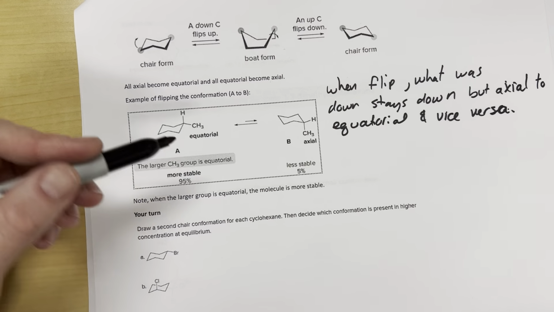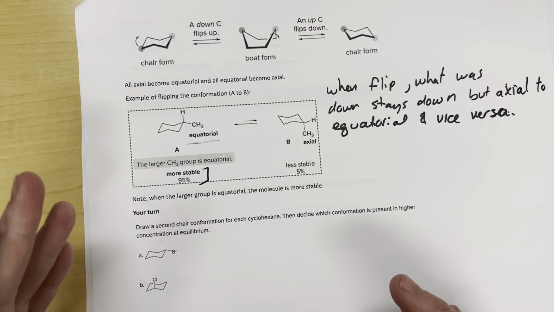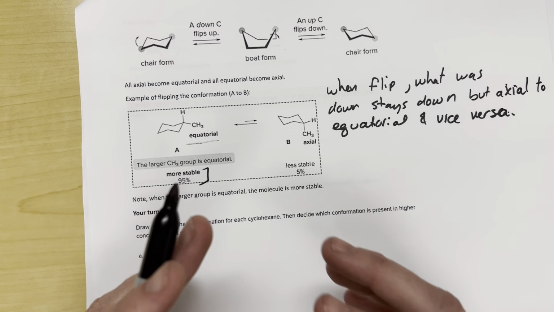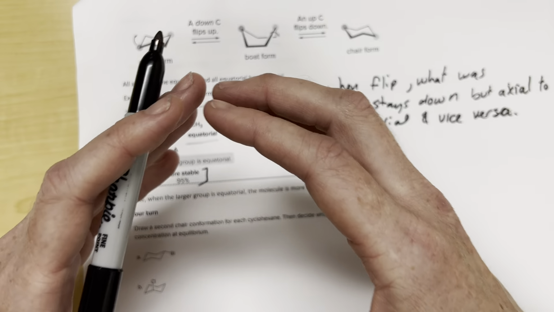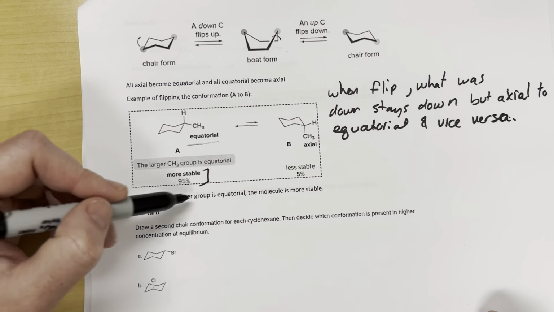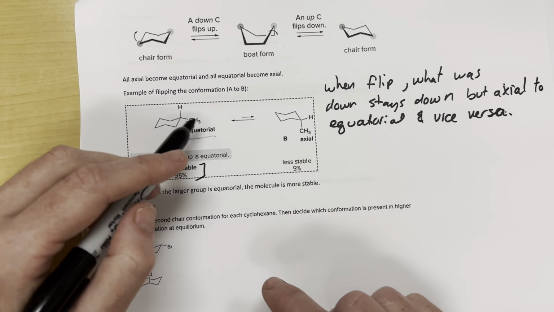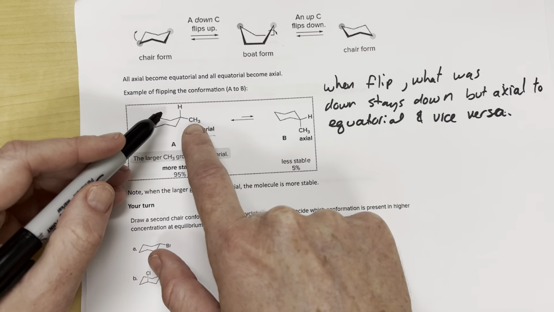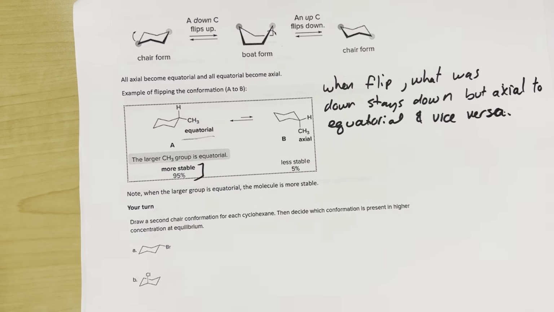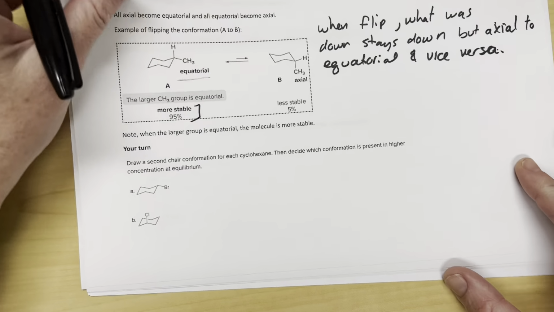This is kind of important. Equatorial is more stable. So if something's in the equatorial position, there is less strain on the ring overall, and it's going to be the more stable structure. So you can see it's dramatically more stable. This CH3, when it's on the equatorial, forms about 95% of all of these compounds. So if you had a whole bunch of this compound, 95% would be this, and 5% would be just this one with the axial. Okay, so let's see if we can flip it.